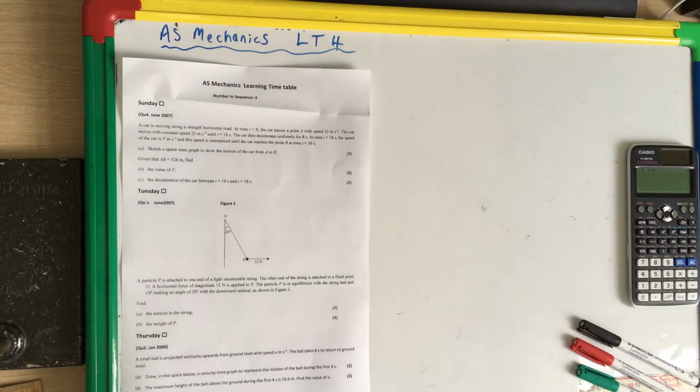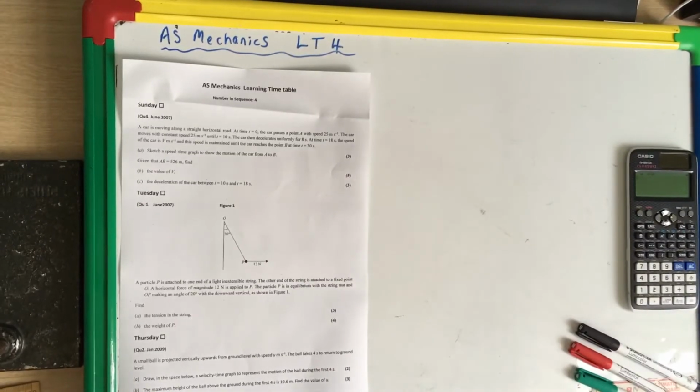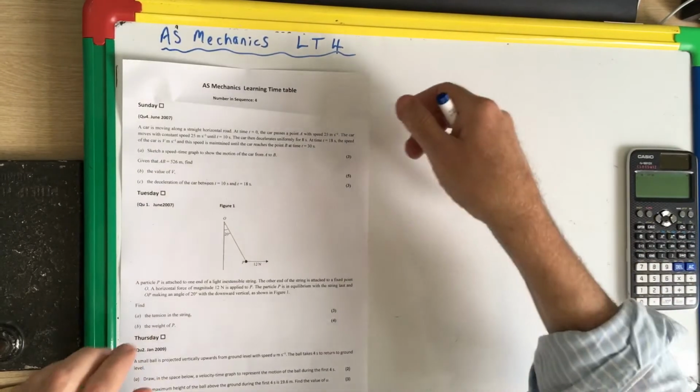Okay guys, I'm in the office today and I've been an idiot. I've done this learning timetable for you before, and actually I've made a mistake on the graph on the last one, so I'm just going to go through this one again.